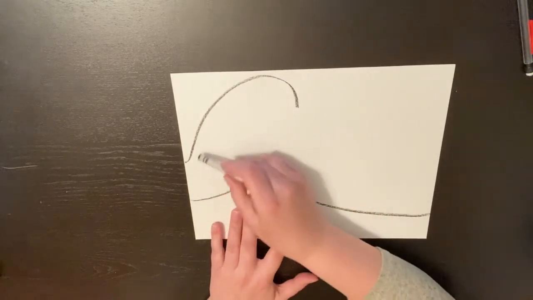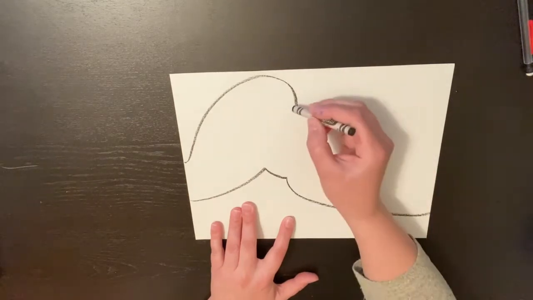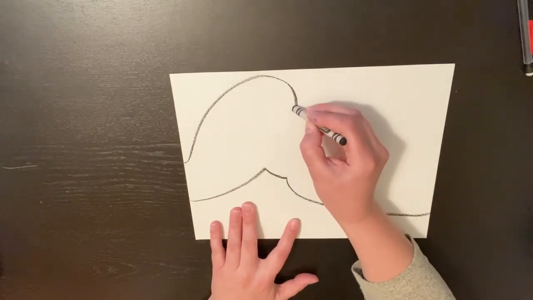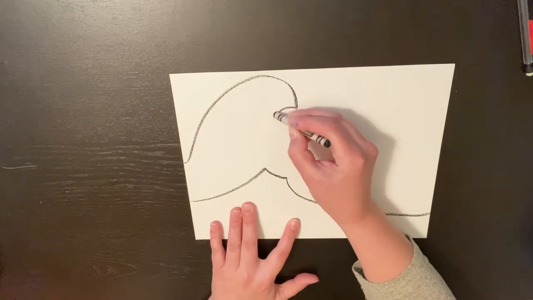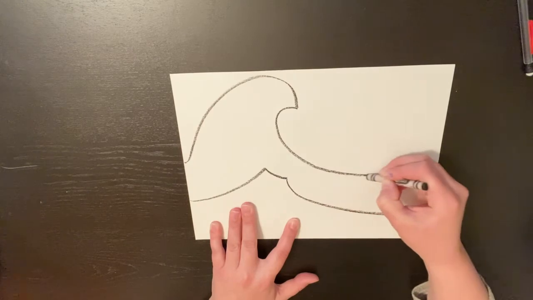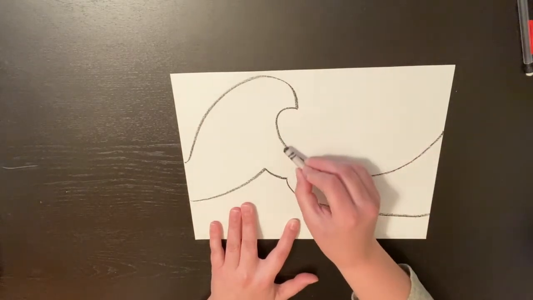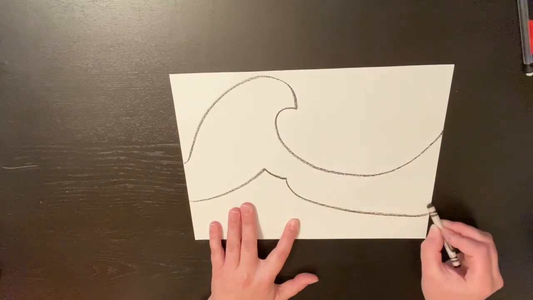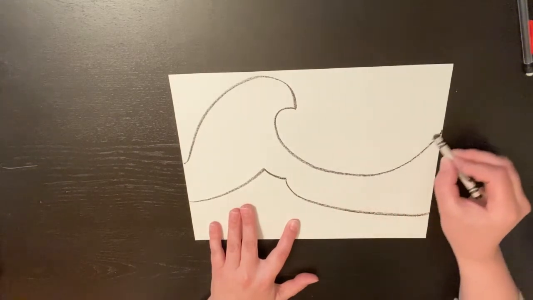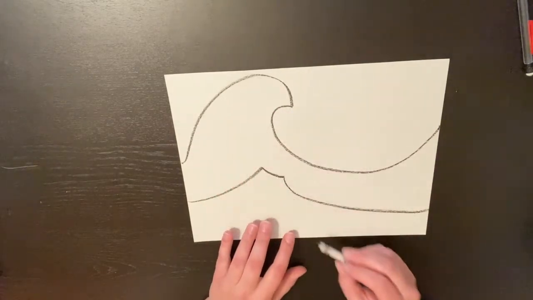It almost looks like a hook. Do you see that? Okay, starting here, we're going to bring that down and up. Okay, so this one, it curves, but then instead of going down to the bottom, it's gonna come back up. Okay, so this is our middle ground and our big wave.